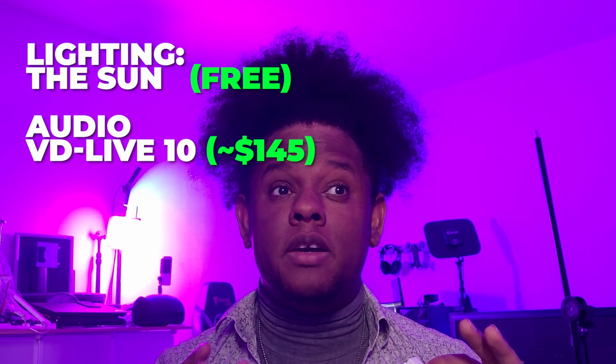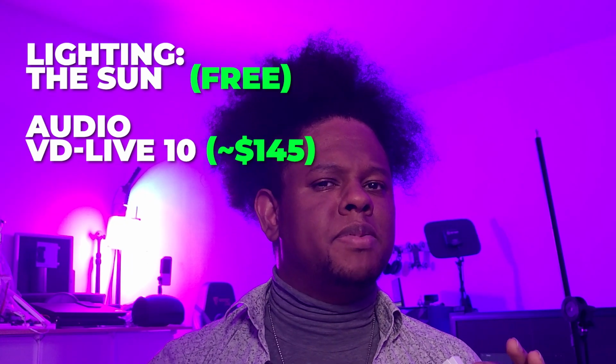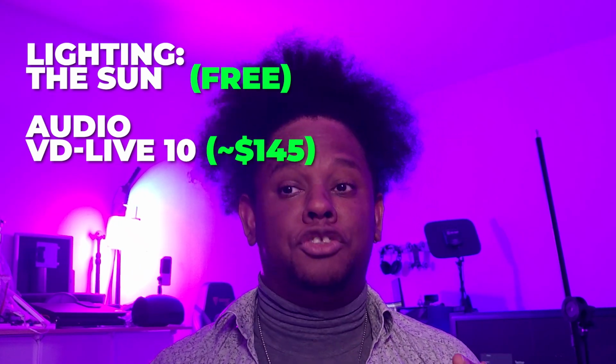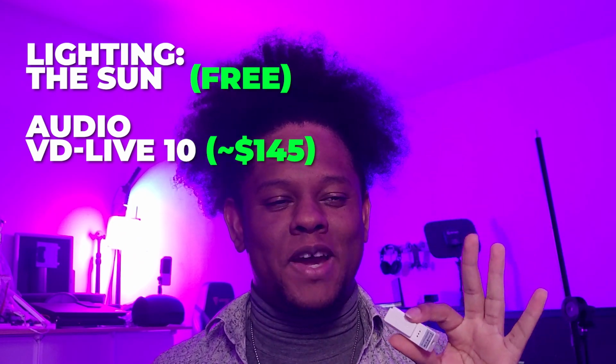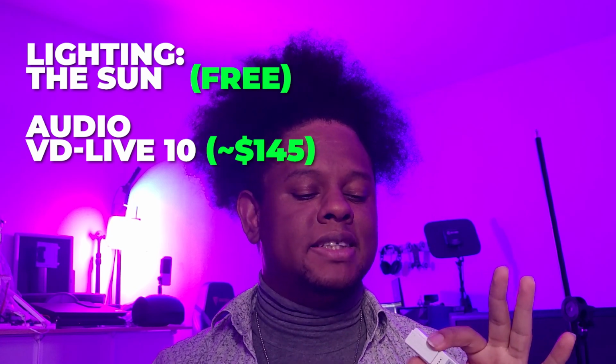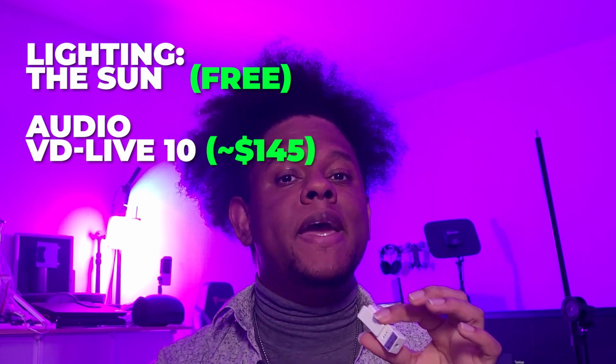Even though when I don't speak, it tends to pick up some background noise, the solution to that is do not stop speaking. The reason why I'm holding it in this kind of weird way, I should probably put it on a tripod or something, is that you can use it as a lav mic. It is made to be a lav mic.